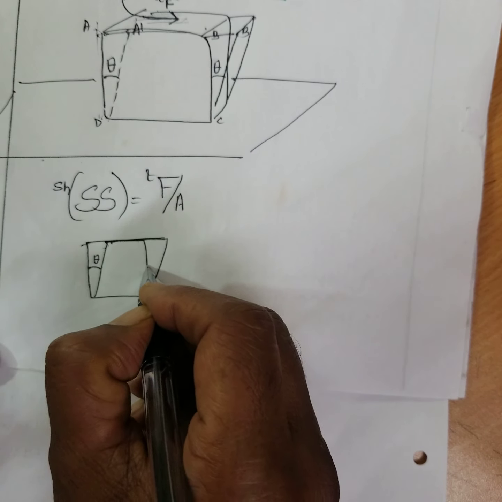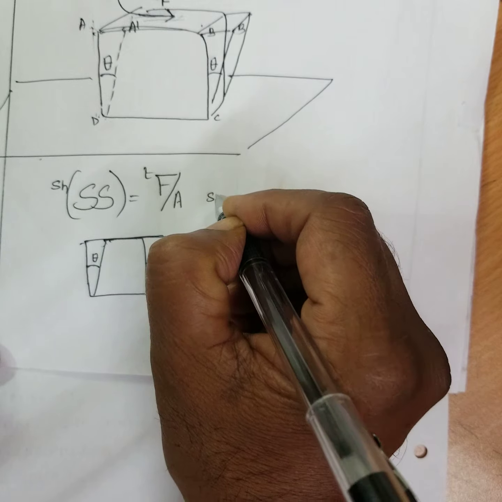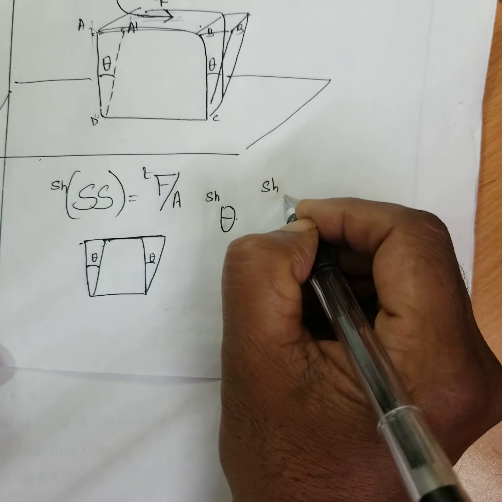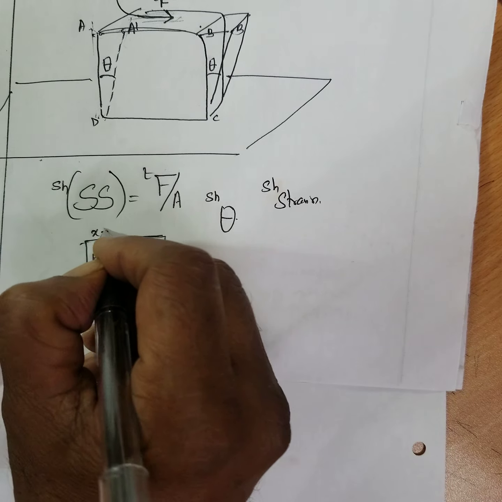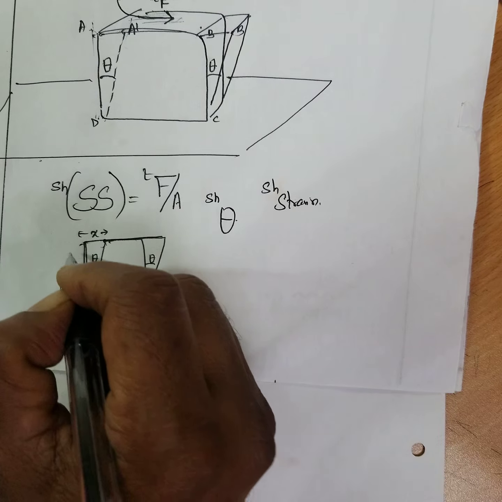And theta is the displacement. Theta is the measure of strain, that is, shearing strain. x is the displacement and this is the vertical side.